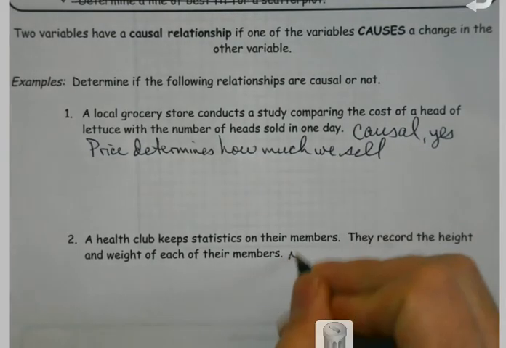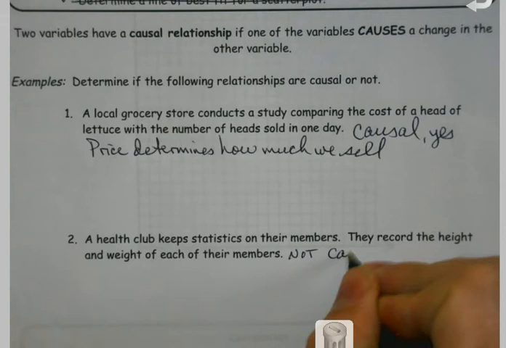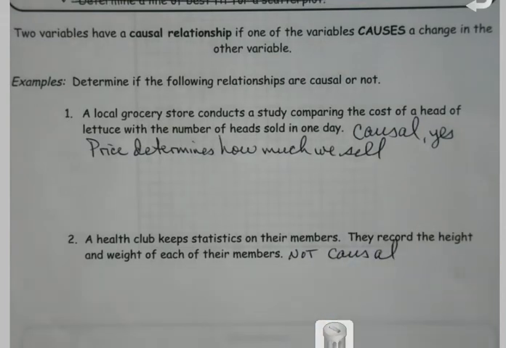So these are not causal. It doesn't matter if you're tall or wide or skinny or whatever. That's not going to have an impact on one thing versus another when it comes to our health club. So you're like, okay.